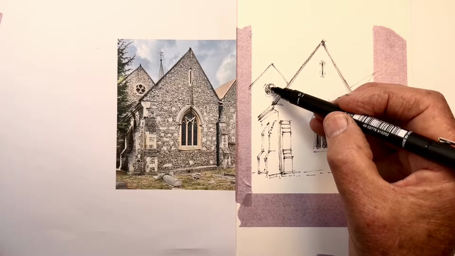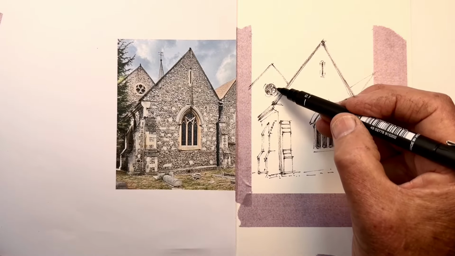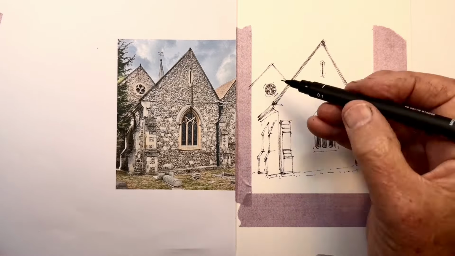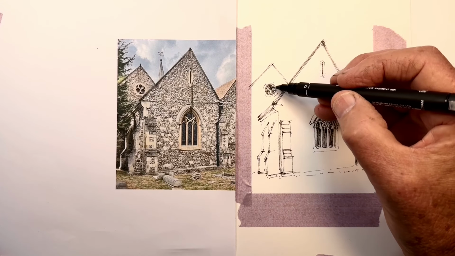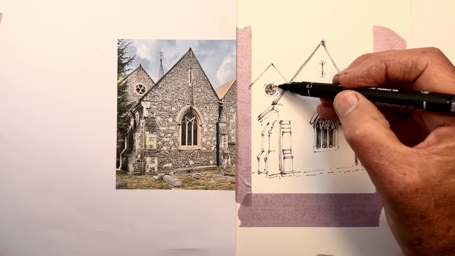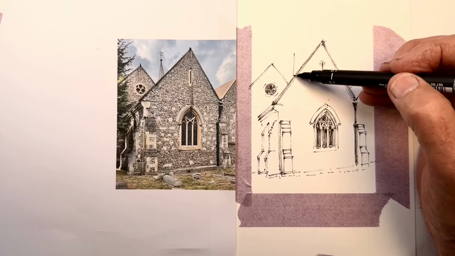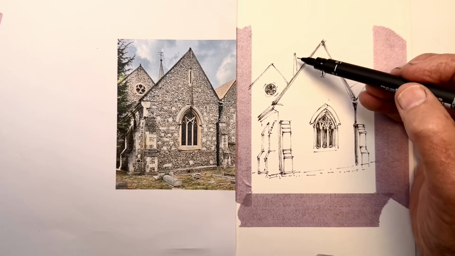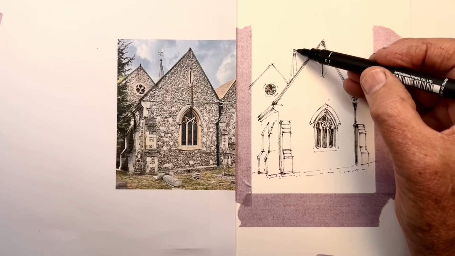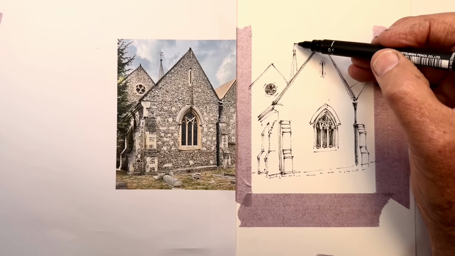And of course I need to have a good look at what the stonework is. So in this case we've got some larger blocks of stone that are put in on each side of the window, clearly for decorative purposes, and then much smaller rows of much smaller stones in between.